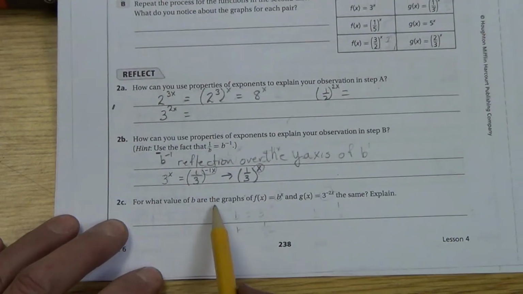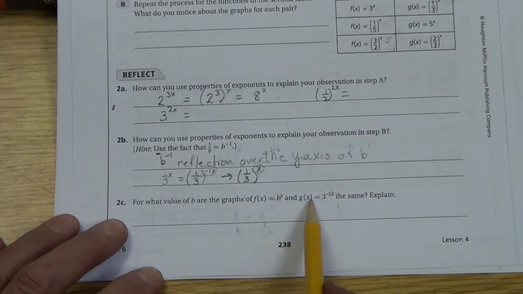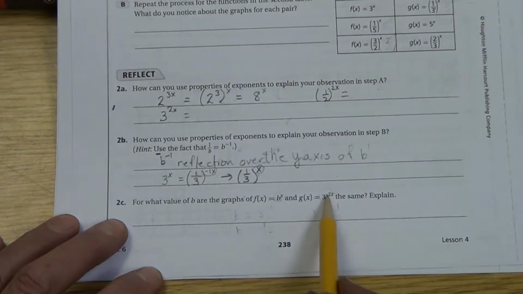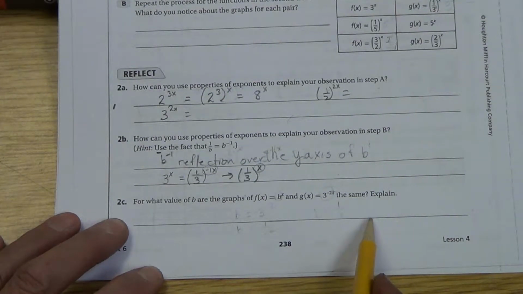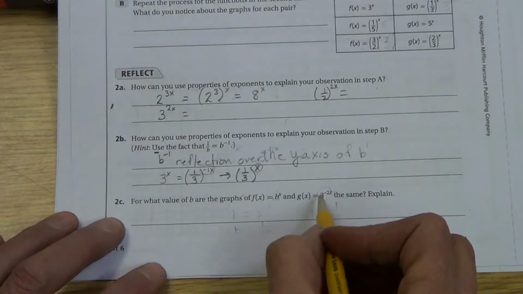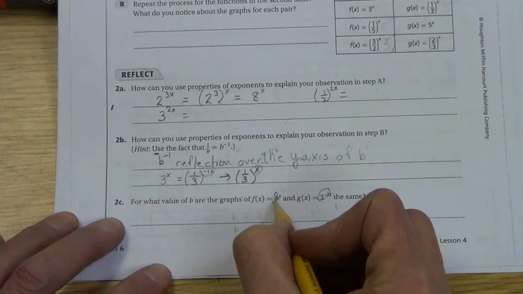For what value of b are the graphs f of x equals b to the x and g of x equals 3 to the negative 2x the same? And explain. Okay, so if we think about that, we need to just simplify this part for the b.